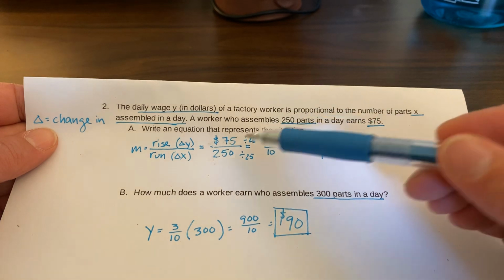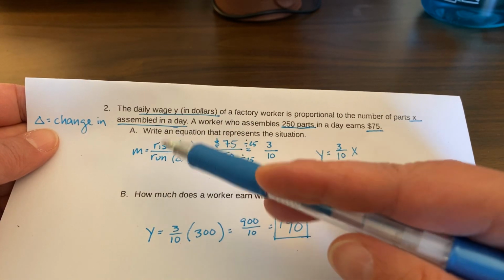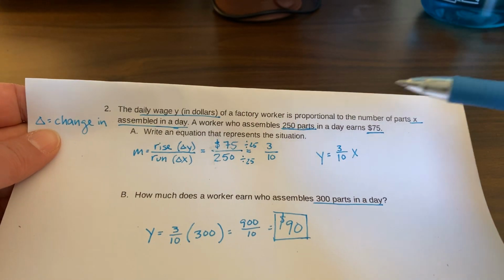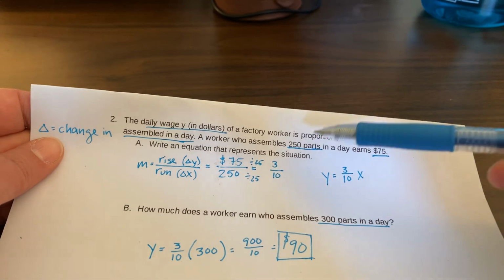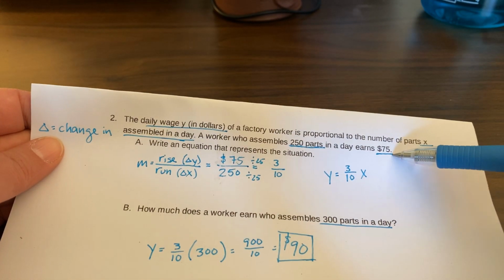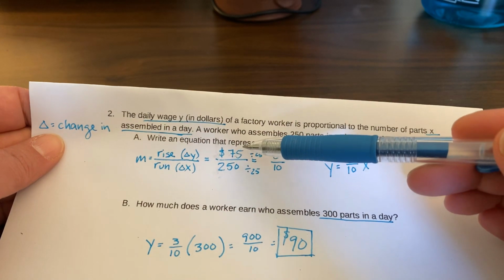And they tell us what y represents. It's dollars. It's the wage. And x is the parts assembled. So the parts assembled, 250 parts, goes on the bottom. And if they earn $75, that goes on top because our wage is the y values.